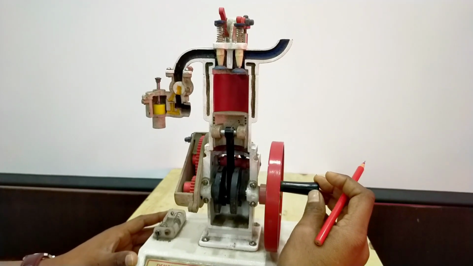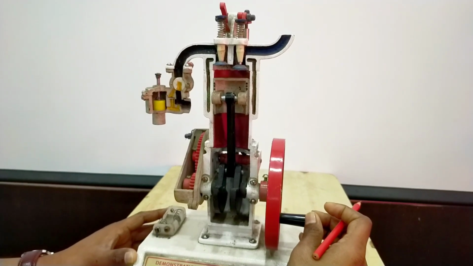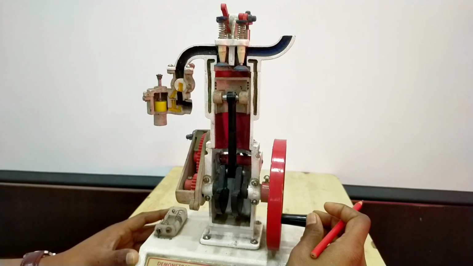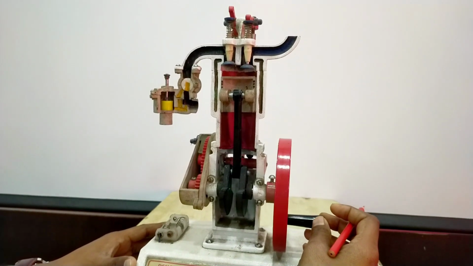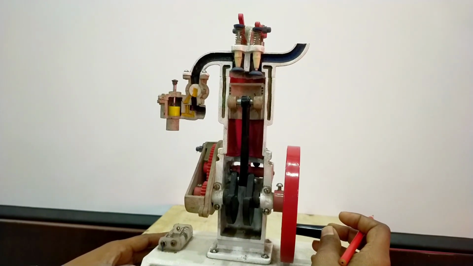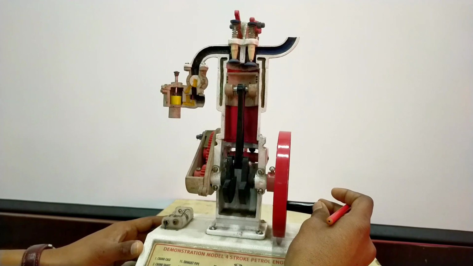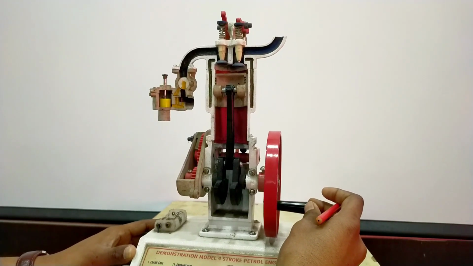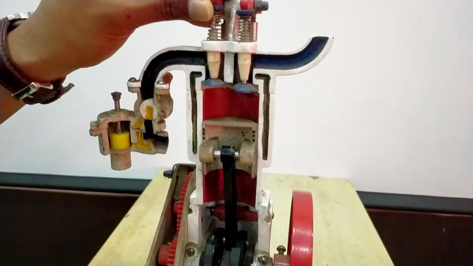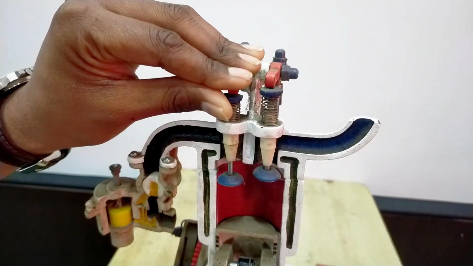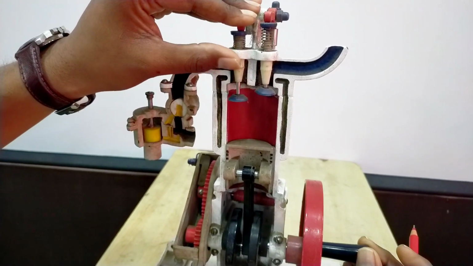Now if we explain the 4 processes, that is the intake process, compression process, expansion process and exhaust, from this cut section model, it will be very clear to you how the engine operates in a 4-stroke spark ignition engine. In the suction stroke, the piston is at top dead center and moves towards the bottom dead center. At this time the suction valve, you can see this is the suction valve, is open, but the exhaust valve is closed.